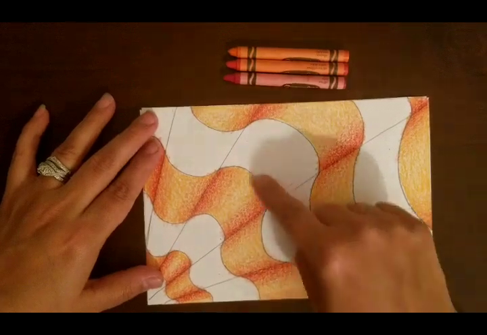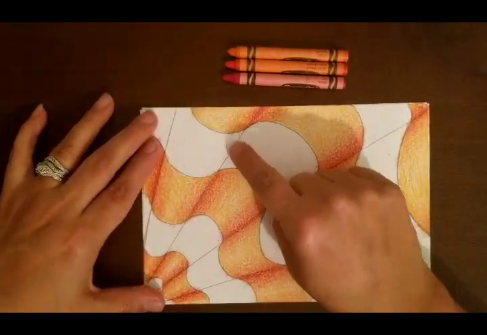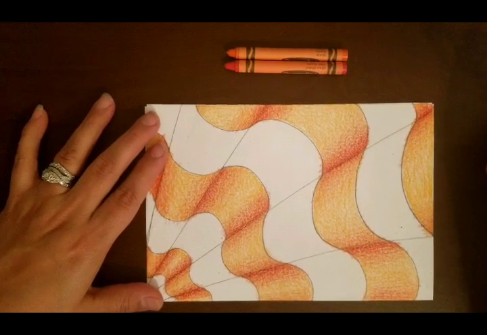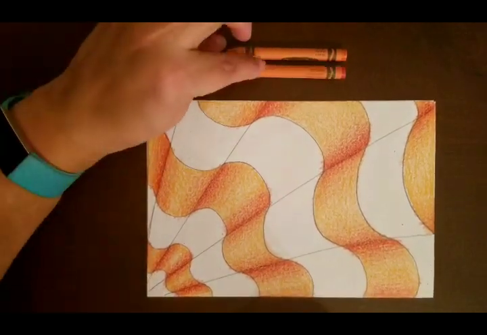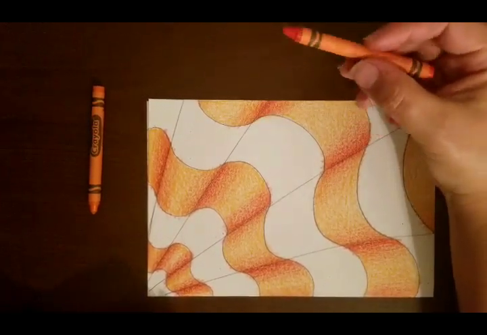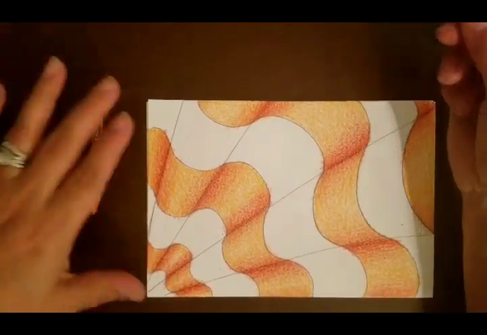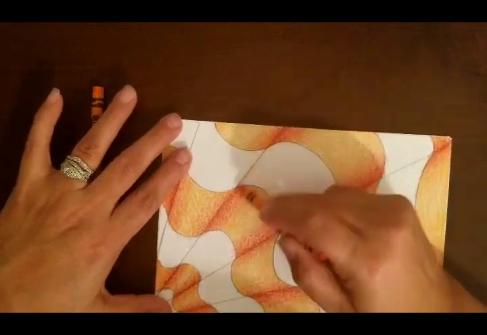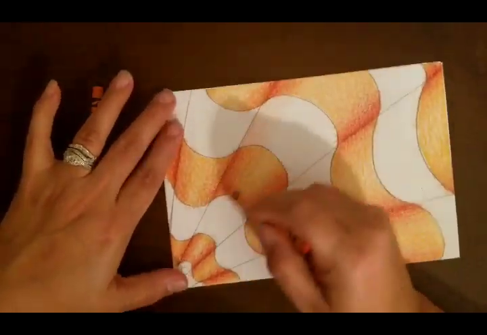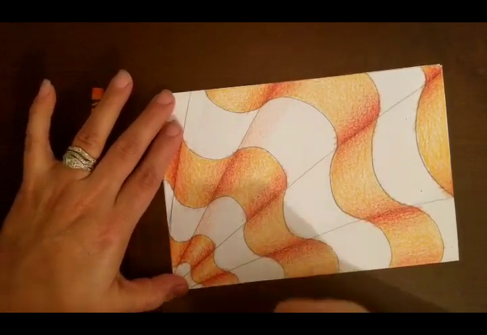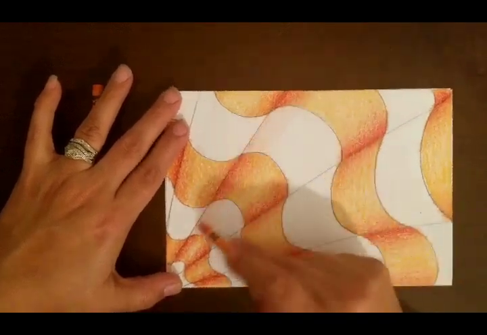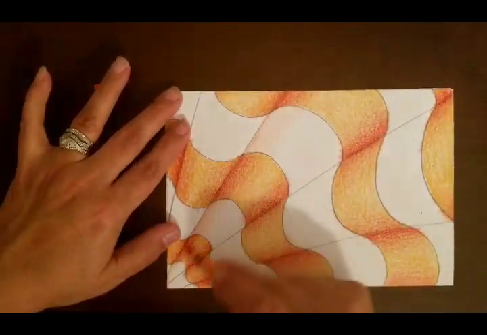Okay, so now that we've done all three colors, now we have to focus on trying to create this white stripe to appear 3D too. I personally don't like to use the darkest color. I like to use my middle color, because technically that middle color is what the shade is. That's your normal shade, whereas the lightest color is your color, and then the darkest color is like your absolute shadow.